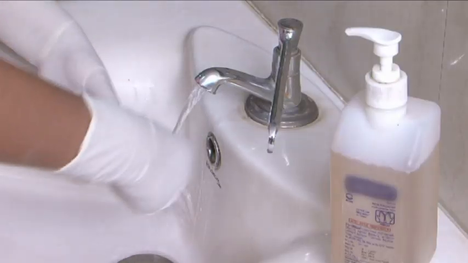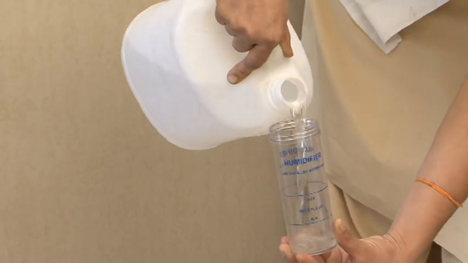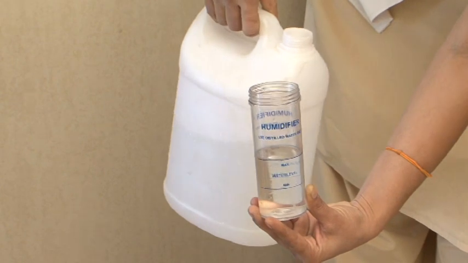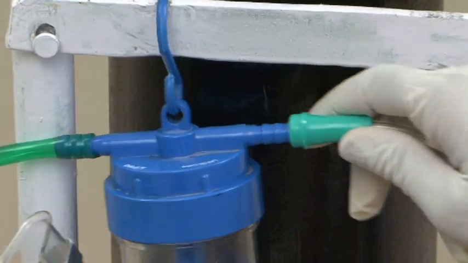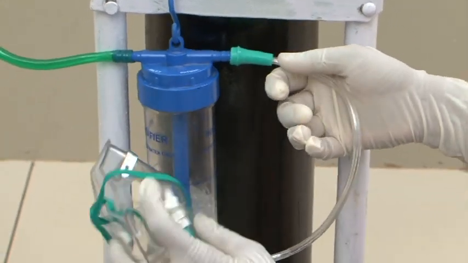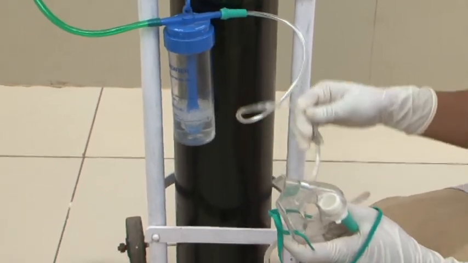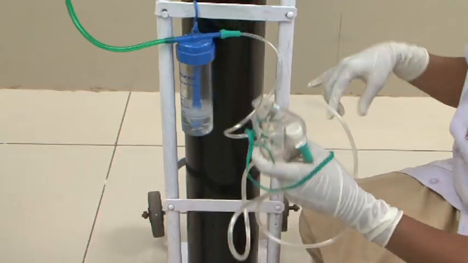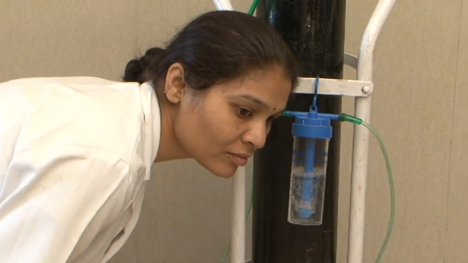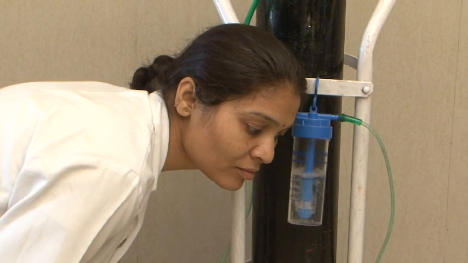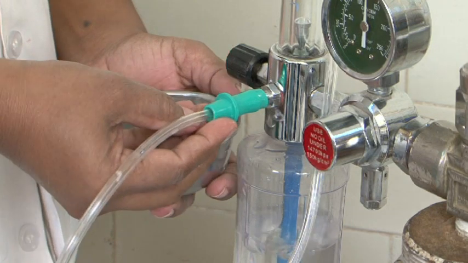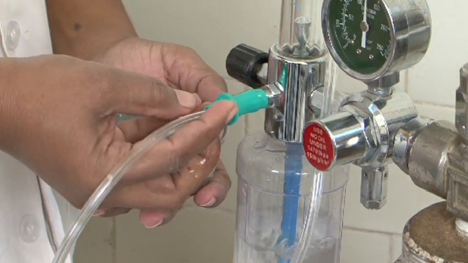Remember to clean the bottle and change the water in it every day. Connect the oxygen tubing to the nozzle of the humidifier and check that there is no leak. To check, place ear near the joints to hear sound and wet finger to feel cool airflow in case of leakage.